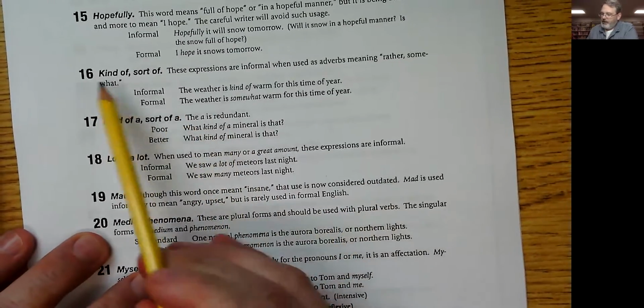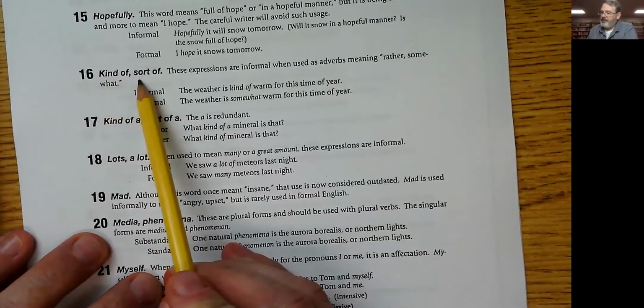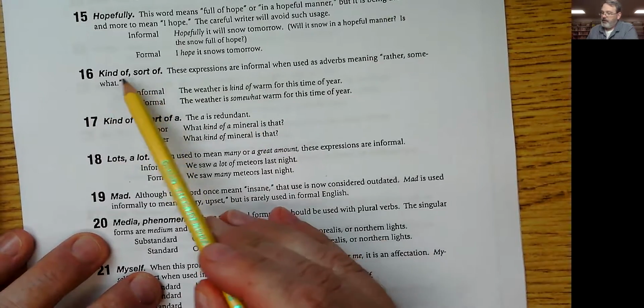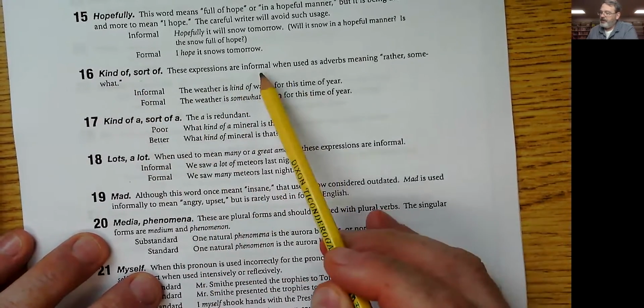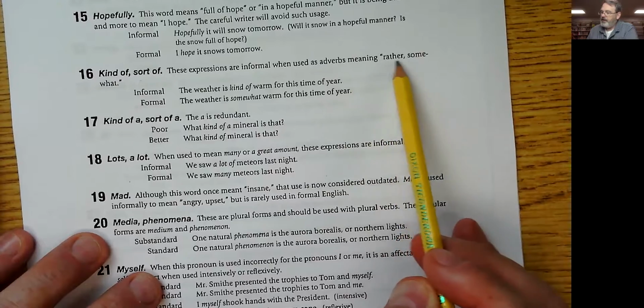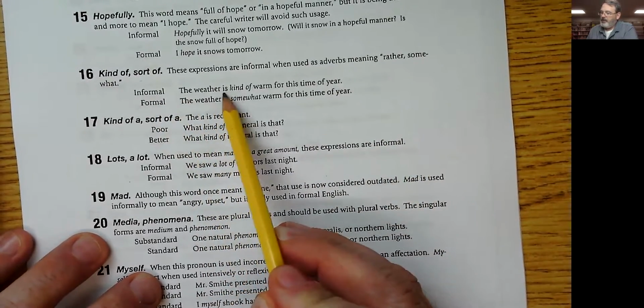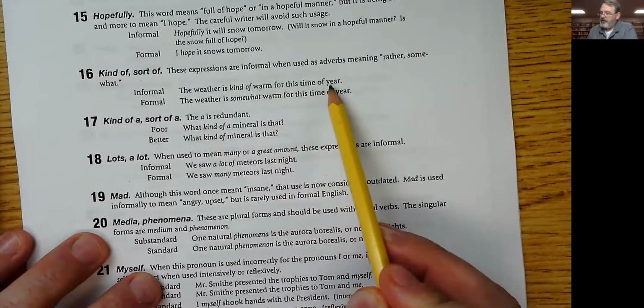Okay, we're getting into some slang things here. Kind of versus sort of. These expressions are not verses, but the kind of and sort of. These expressions are informal when used as adverbs, meaning rather or somewhat. So you don't want to use them. The weather is kind of warm for this time of year.